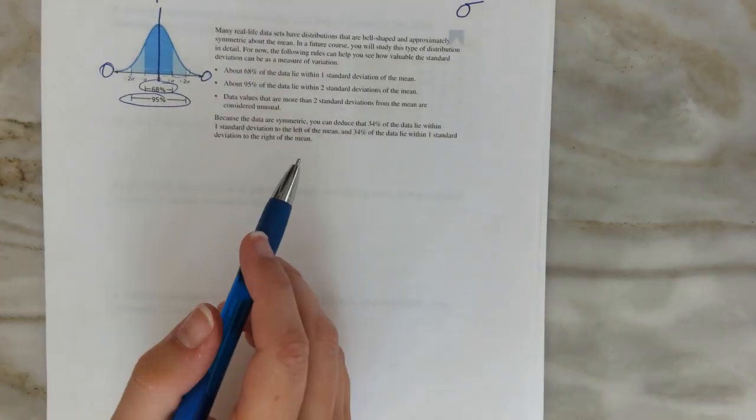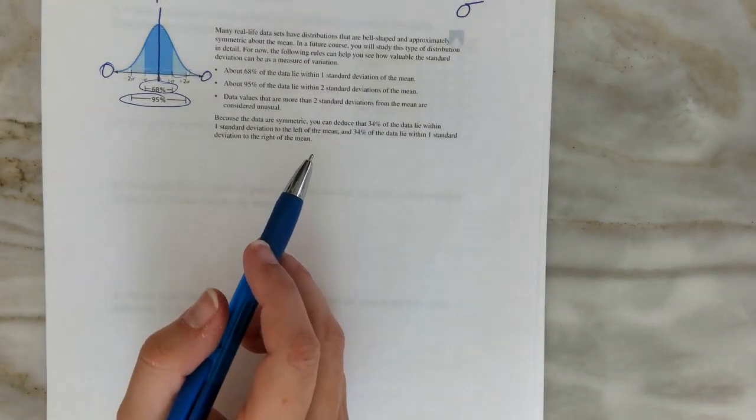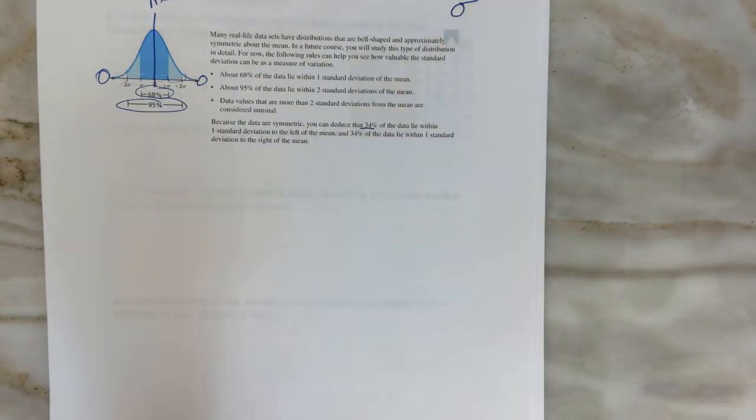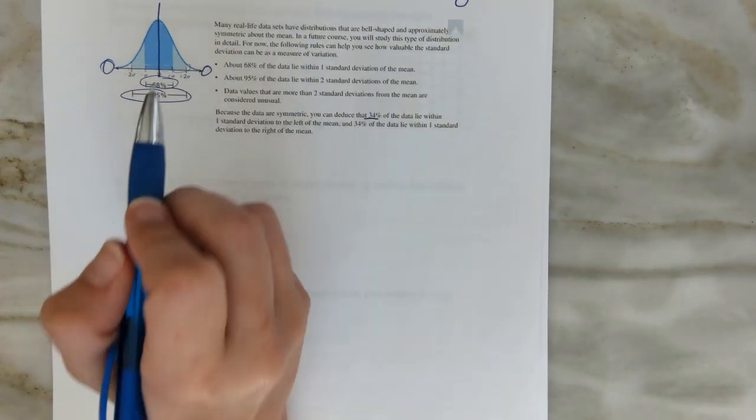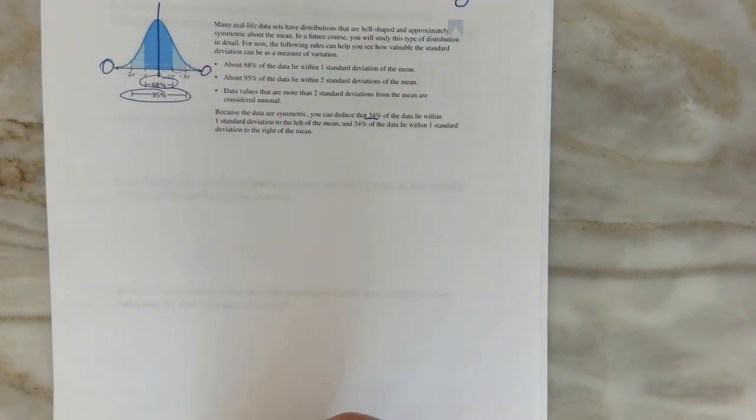So because the data is symmetric, we can say that basically 34% of data lies within one standard deviation to the left and one standard deviation to the right. And then obviously, each standard deviation essentially is about 34% of the data.